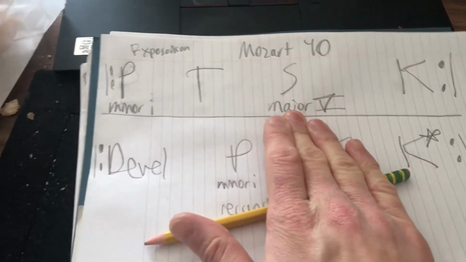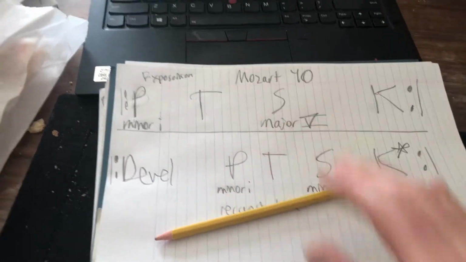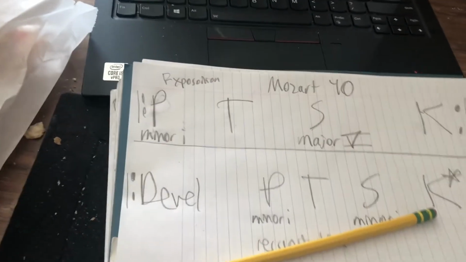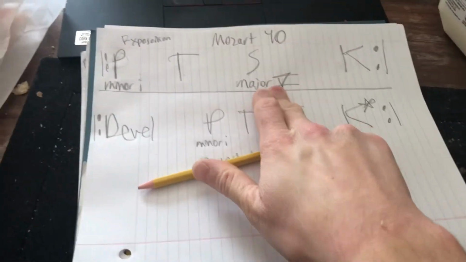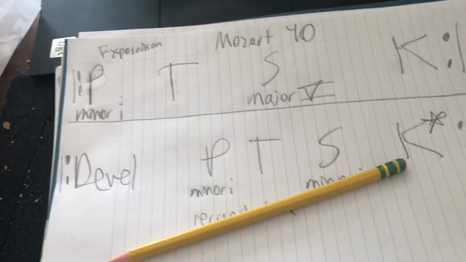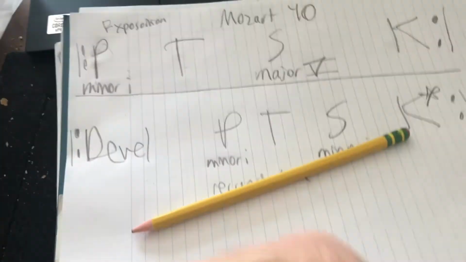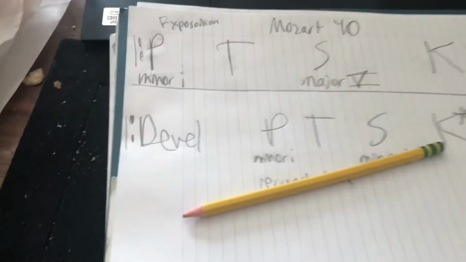Secondary theme in the winds. Do you hear how it's still that da-da-da? We're still working on that same motivic material. There we go. There we go. Boom. Oh, he's gonna play with us.